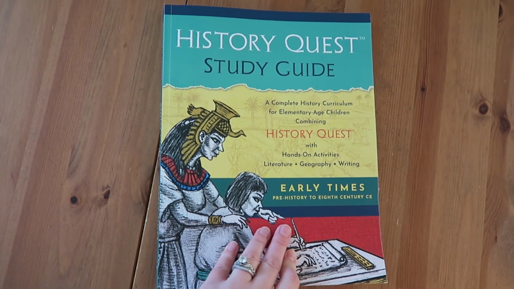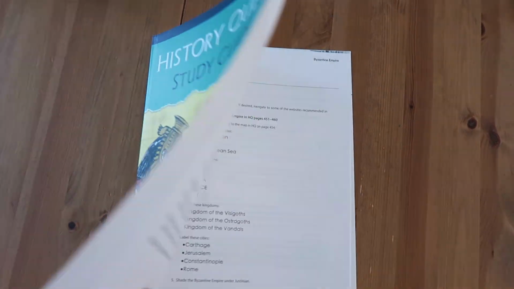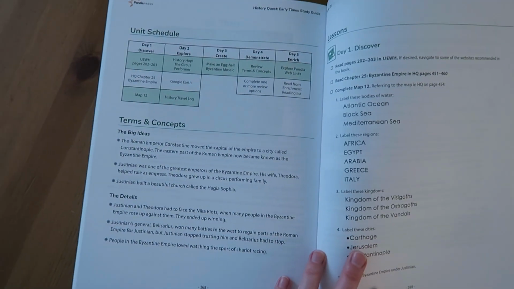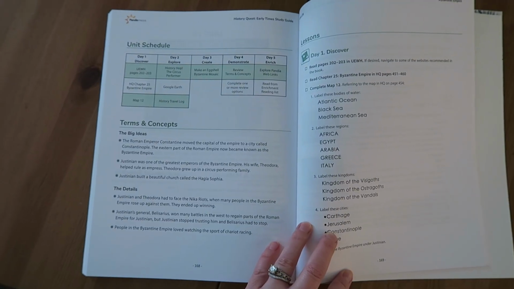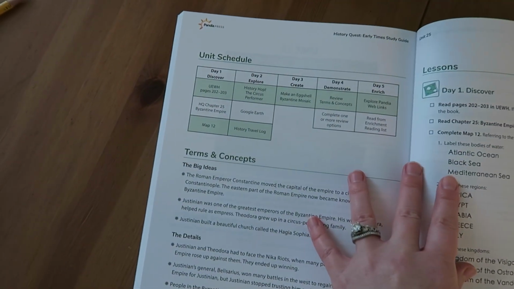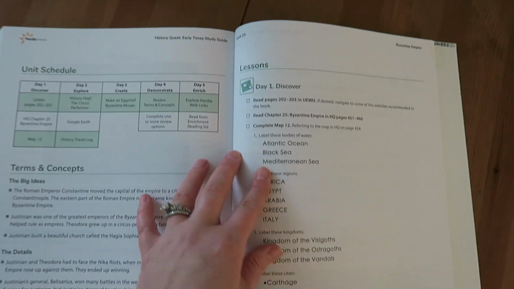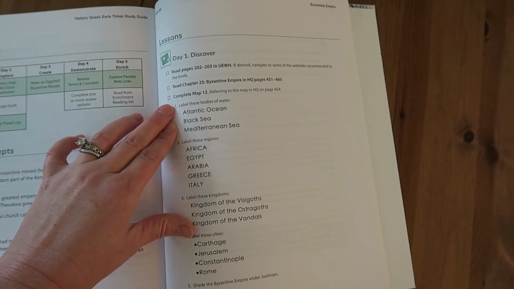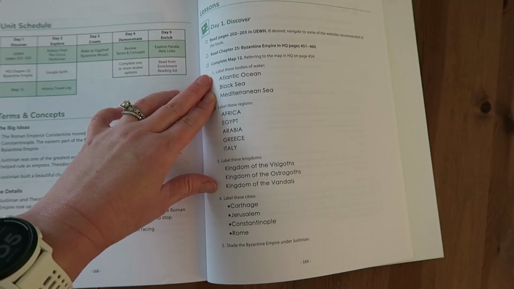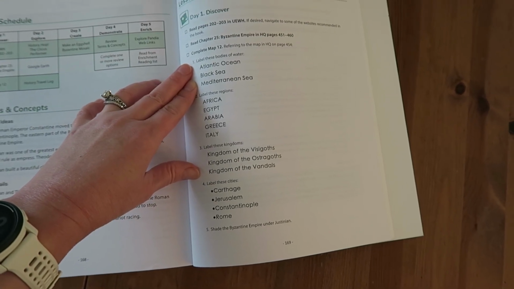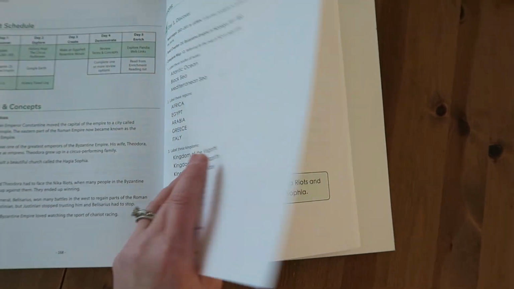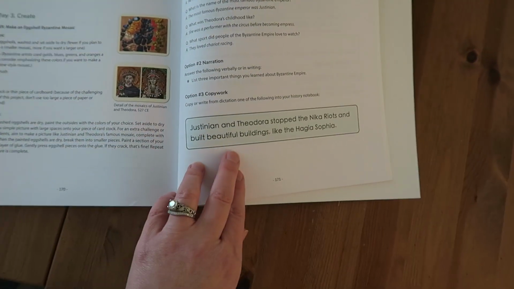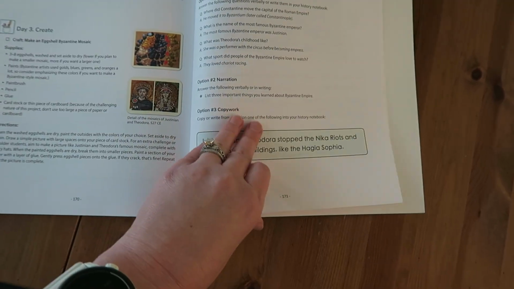This is the History Quest study guide that has the copywork and the map work. It has a lot of information in it that I didn't do all of. They have a schedule, but I did not follow that schedule at all. But these are the labels that we're going to use for our map. We're doing map 12 of the Byzantine Empire. And then this is my first grader's copywork.